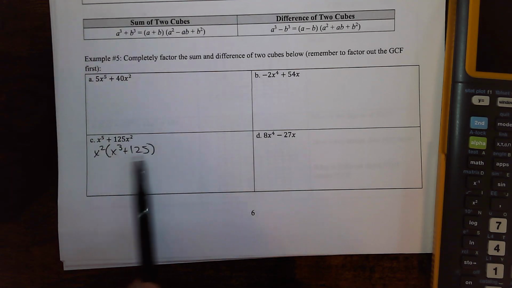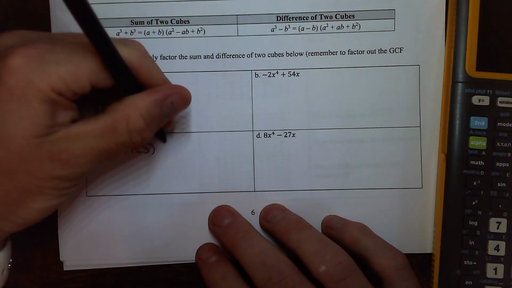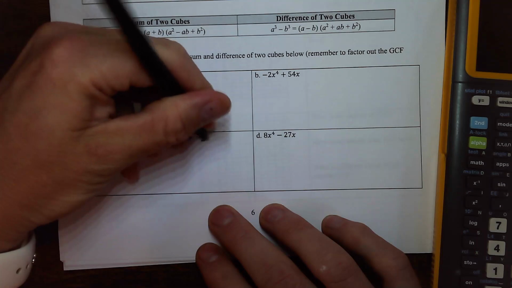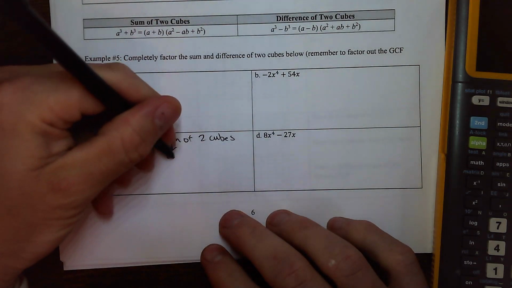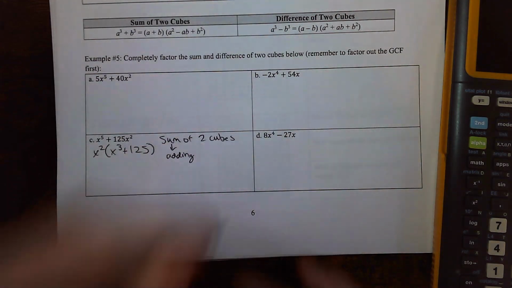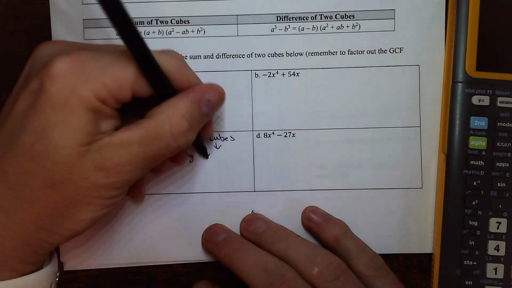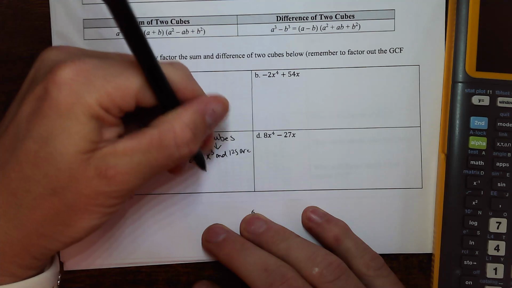This right here, this expression is called a sum of two cubes. Okay. Reason being sum because they're adding. Okay, sum because they're adding. And two cubes because x cubed and 125 are perfect cubes.